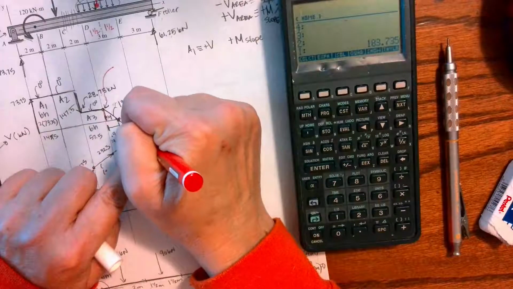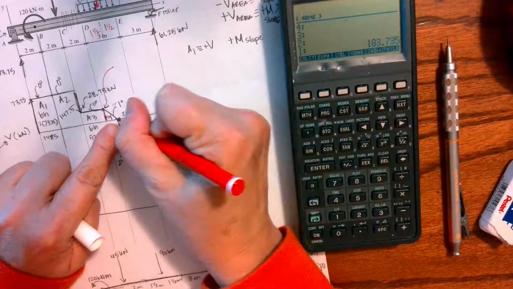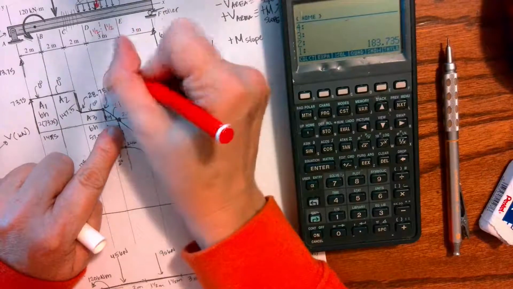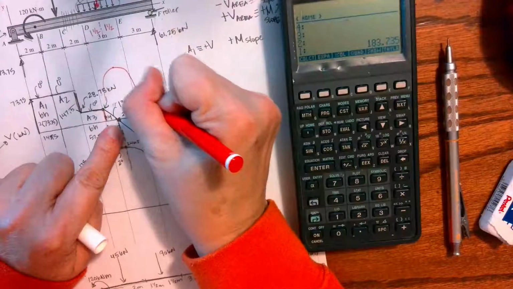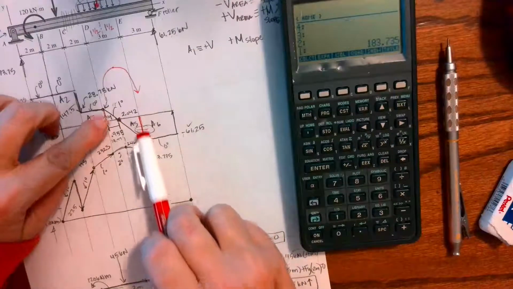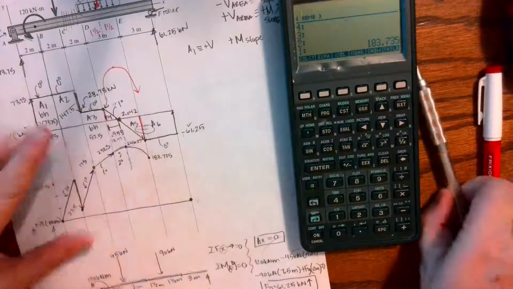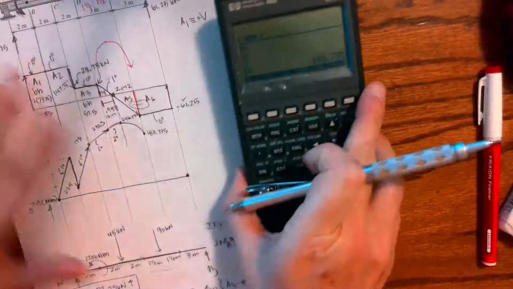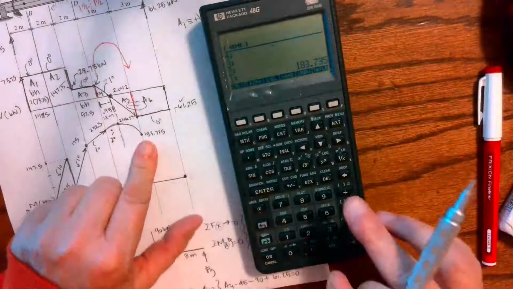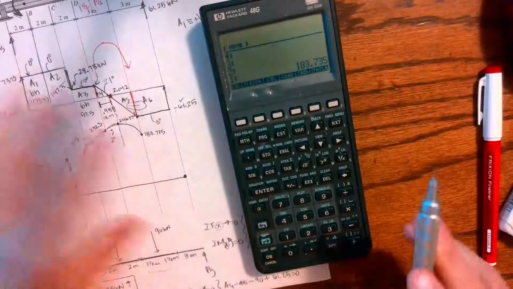Okay, differential element of this triangle: zero area, lots of area. Flat slope, bigger slope. So that's how I follow. The bigger the area underneath, the bigger the slope. As we approach 0, we're approaching a flatter slope. So I'm at 183.775, and again, it's just a negative direction, it doesn't mean negative moment.